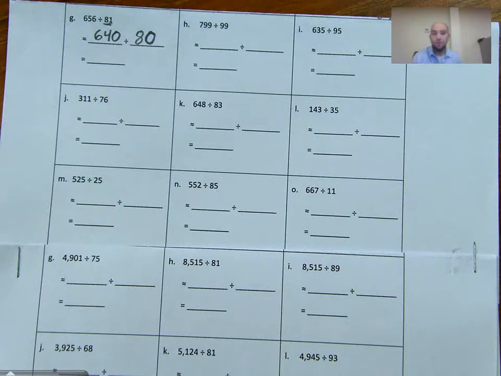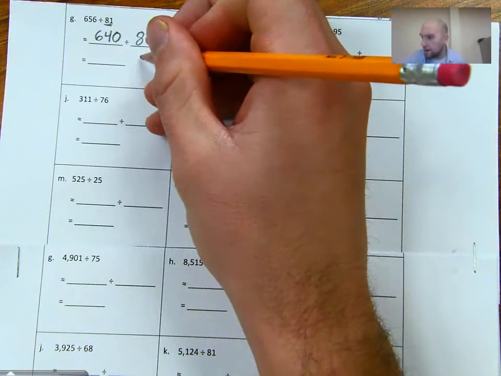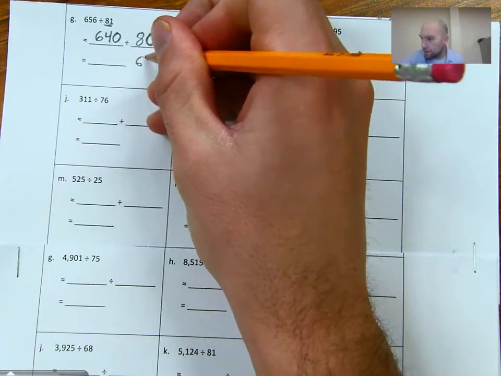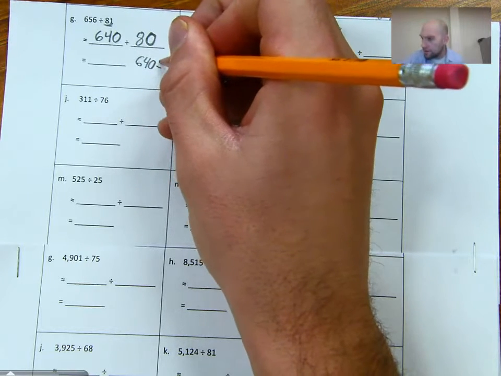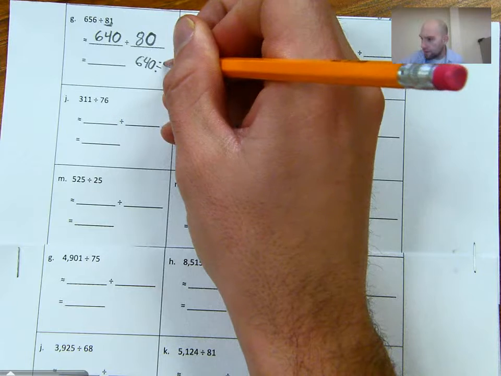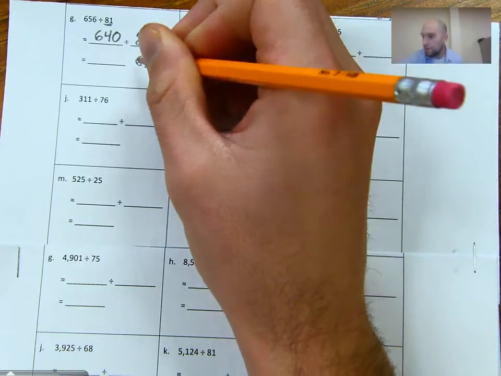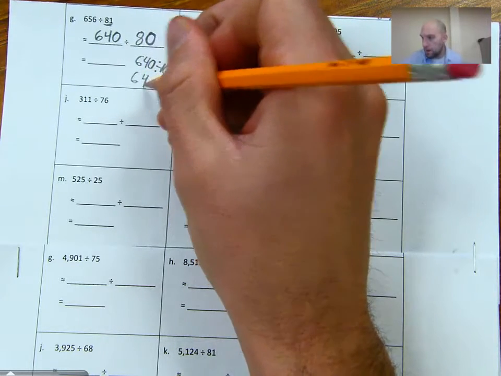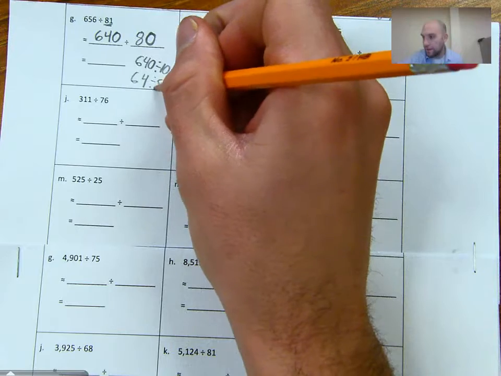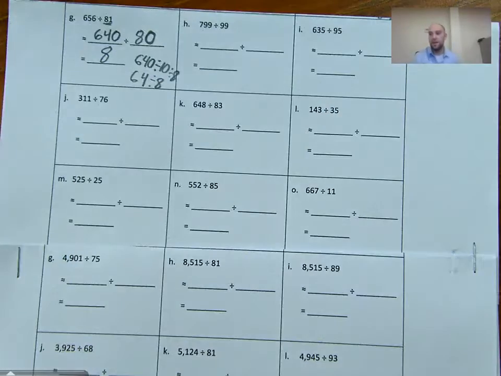Now I can do 640 divided by 80, but I'm going to add an extra step here that they didn't give us a spot for, so I'm just going to do it off to the side. Instead of doing 640 divided by 80, you may know the answer, but to make it even easier for us, we can do 640 divided by 10 and then divided by 8. So 640 divided by 10 is just 64. And then 64 divided by 8 is 8. So 640 divided by 80 is 8.